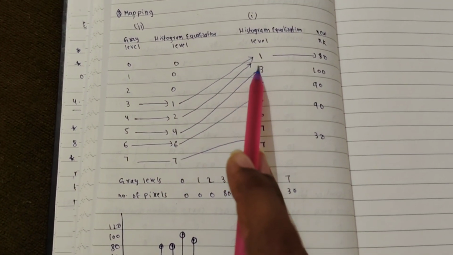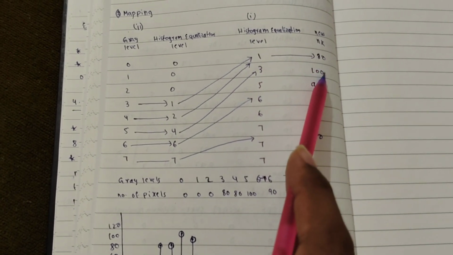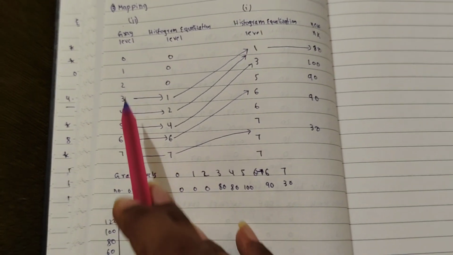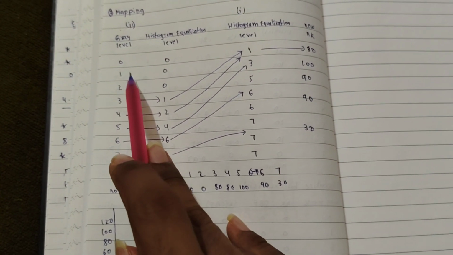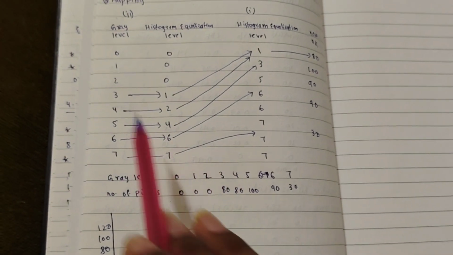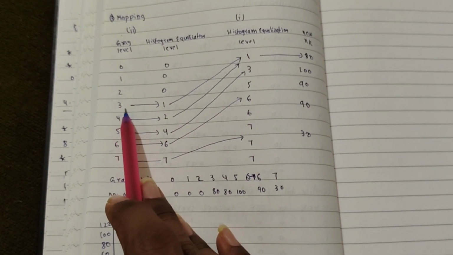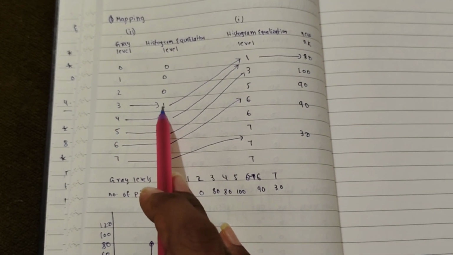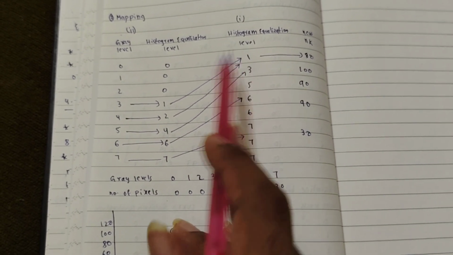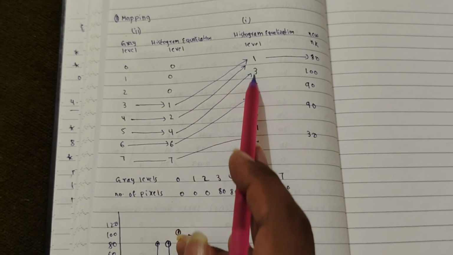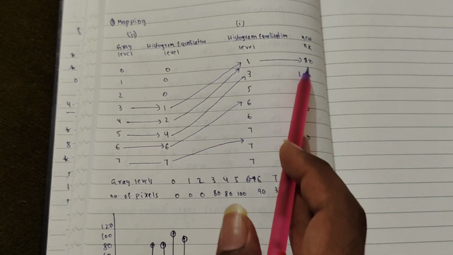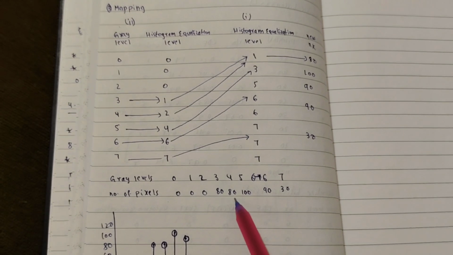For 0 there is no histogram here, there is no 0, so for 0 it is 0 only. For 1 it is 0 only. For 2 it is 0 only. For 3, if you see carefully, the histogram level is 1, so we will see the 1 in this row, this column. The new nk value is 80, so for 3 it is 80.